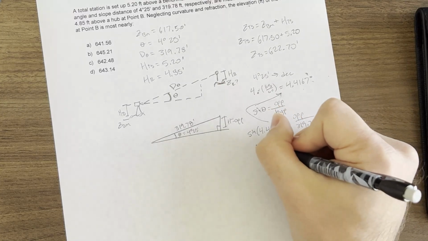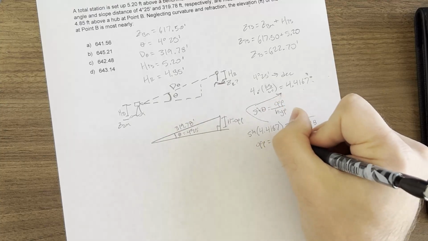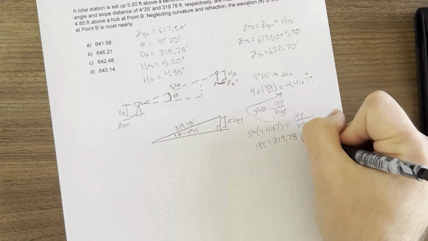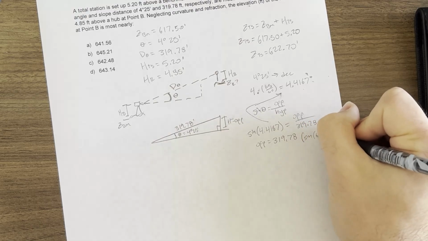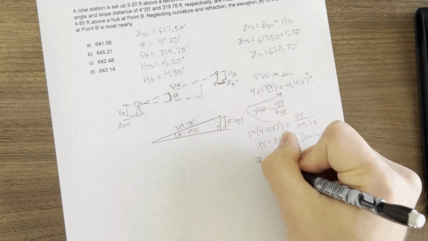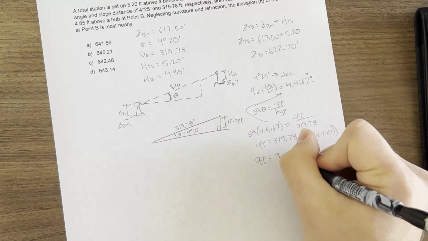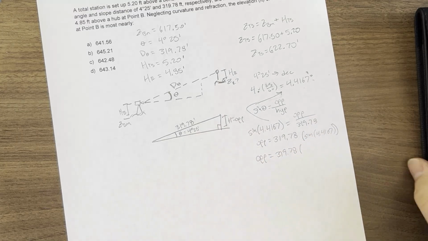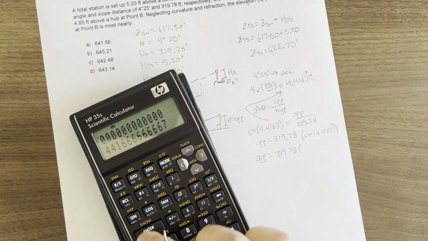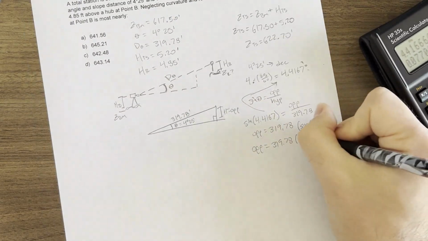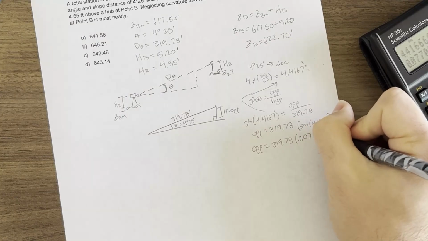This is equal to, so our opposite is equal to 319.78 times the sine of 4.4167. That means our opposite is equal to 319.78 multiplied by, so I've got that, and I'm going to run a sine times 0.077.